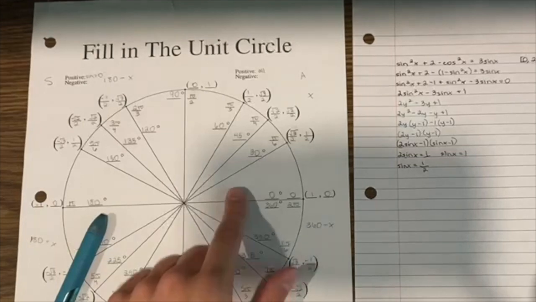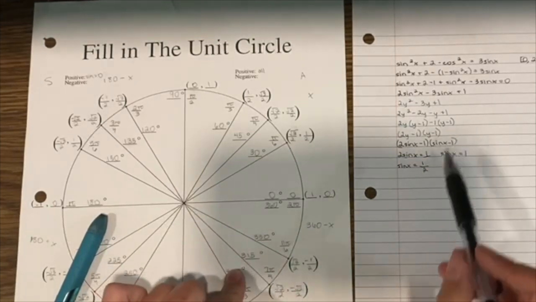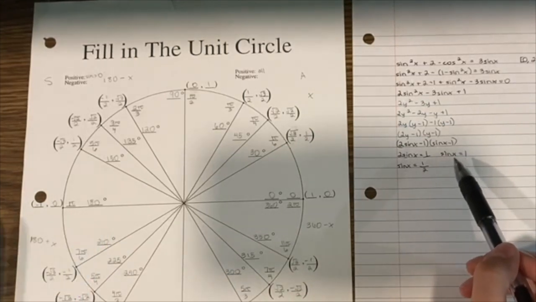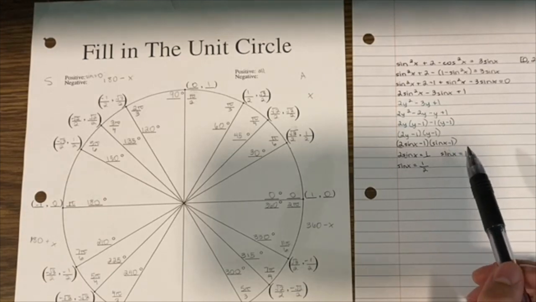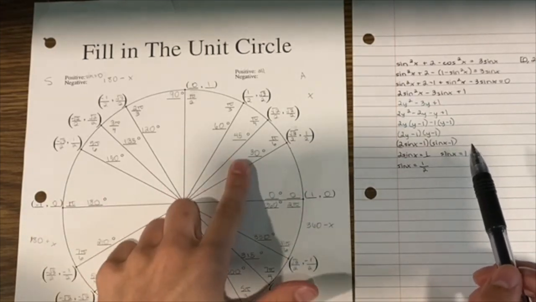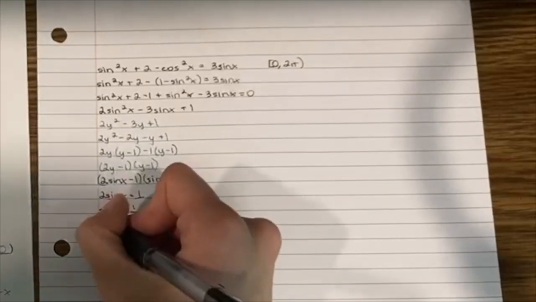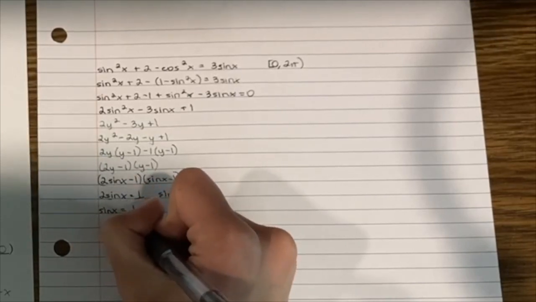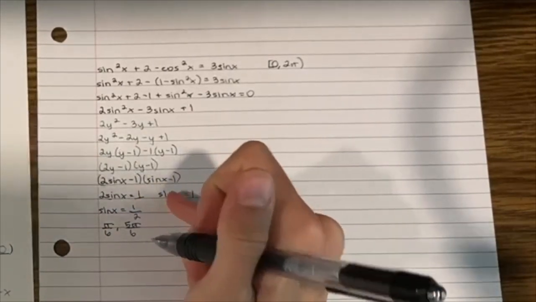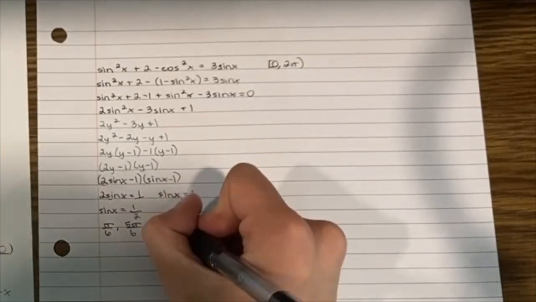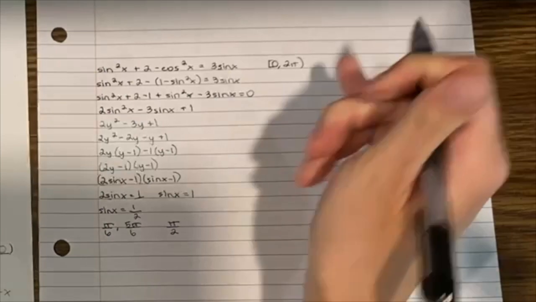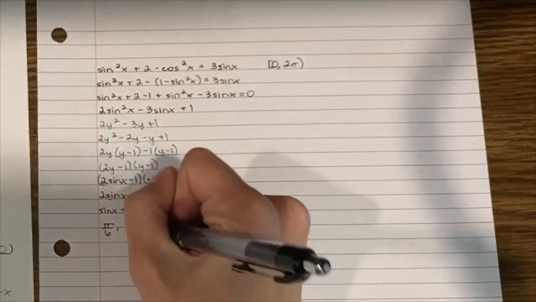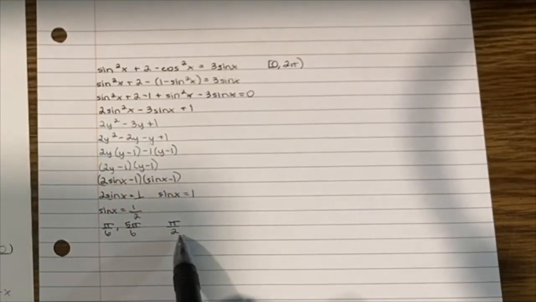And now this is where you're going to look at your unit circle and see where sine of x equals 1/2 and where it equals 1. So sine equals 1/2 at pi over 6 and at 5 pi over 6. So I'm just going to write that down here. And sine equals 1 only at pi over 2. Since we're only finding the answers between 0 and 2 pi, these are your final answers: pi over 6, 5 pi over 6, and pi over 2.